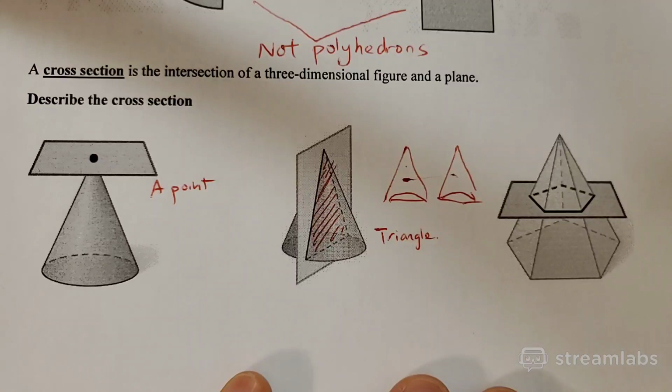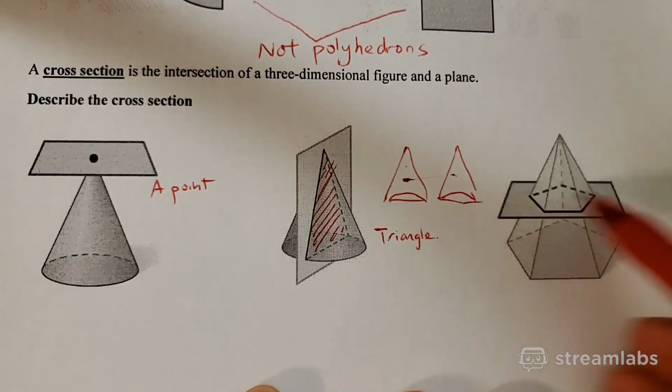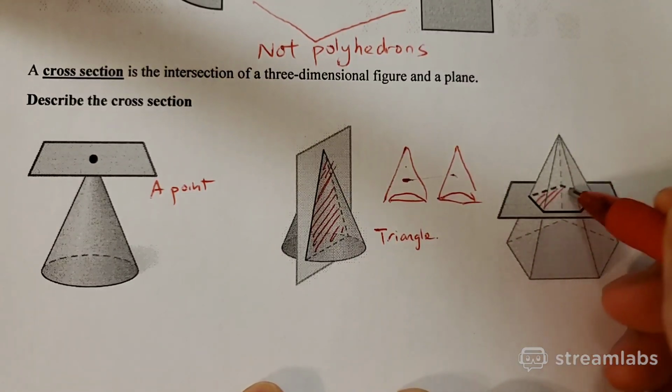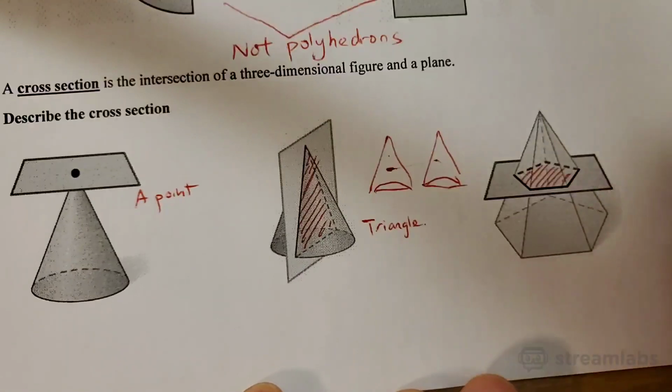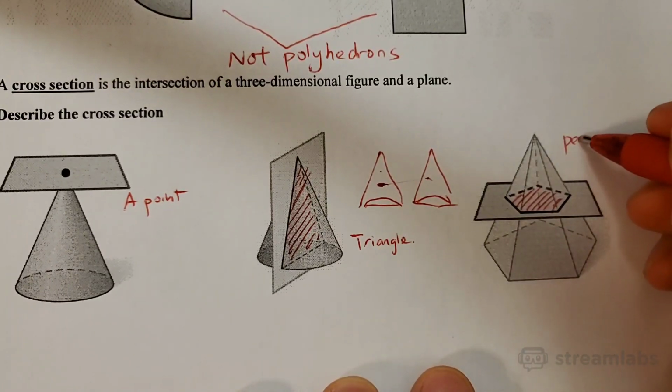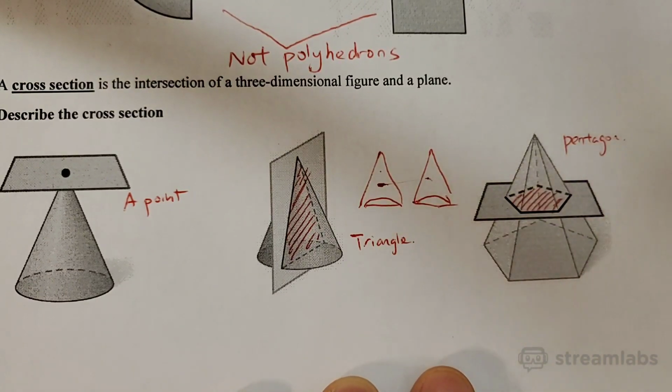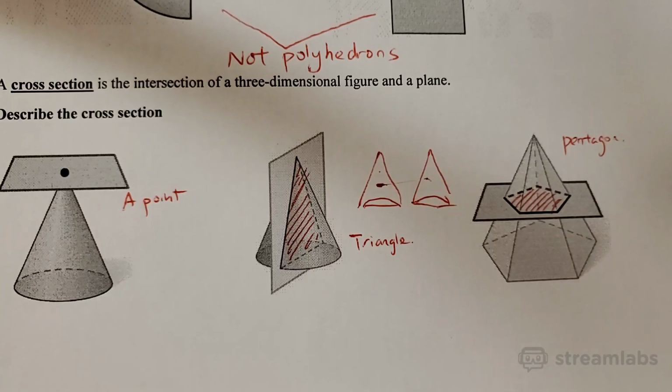These are all polygons, right? But circles aren't polygons. Okay. All right, this cross-section, if you cut it, the base would look like a pentagon, right? Pentagon. Okay, pentagon. Are we good? Understand what we're doing?